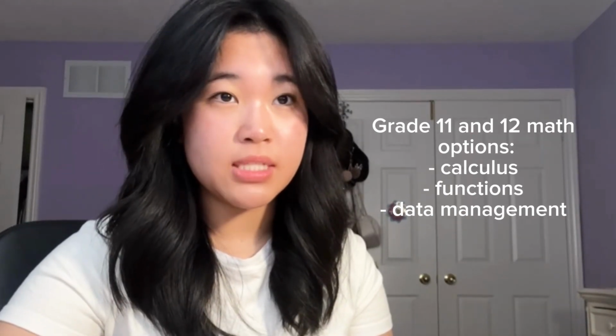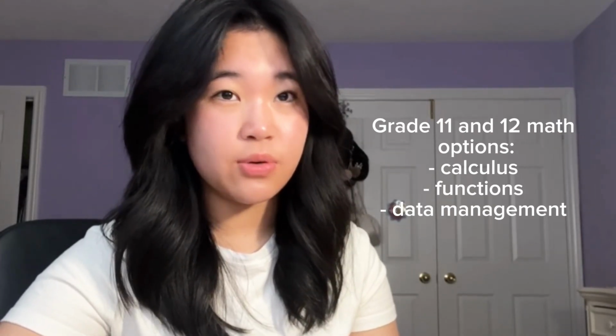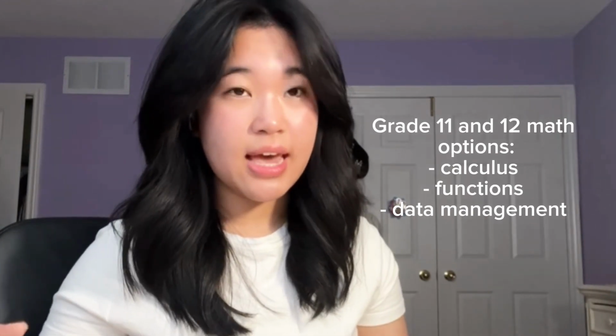These math courses are usually broken down into three pieces, and you don't have to take all three of these courses. They're only optional, and you should only take the courses that are important and pertinent to your career. The three sections they break down into are calculus, functions, and data management. All these three courses are basically branches that build off of what you learned in grade 9 and grade 10. They break the grade 9 and 10 curriculums into three separate parts, and they teach more in depth what those concepts are.